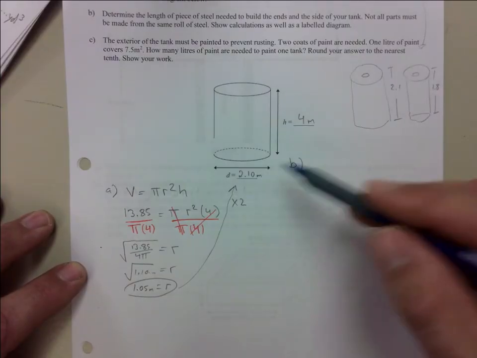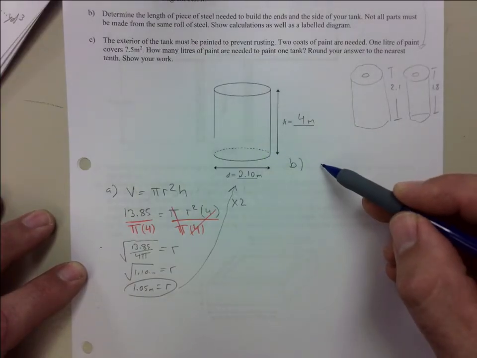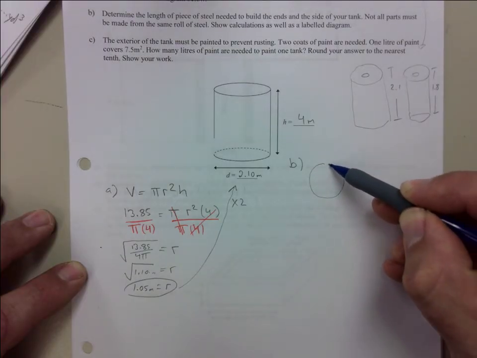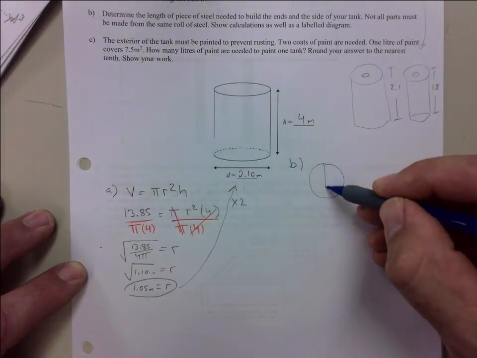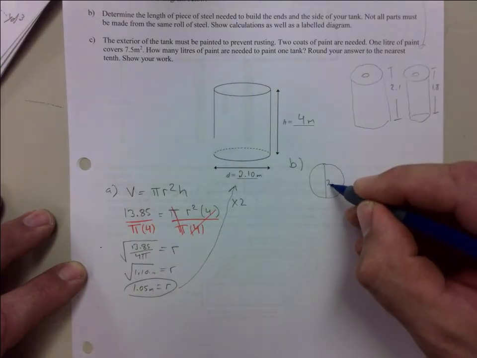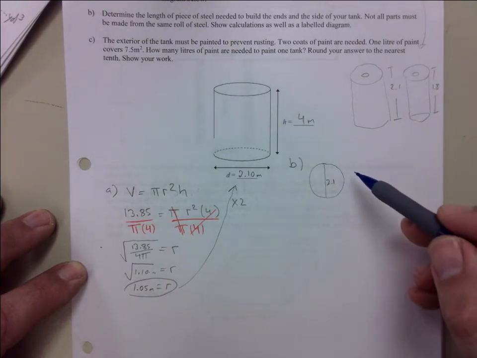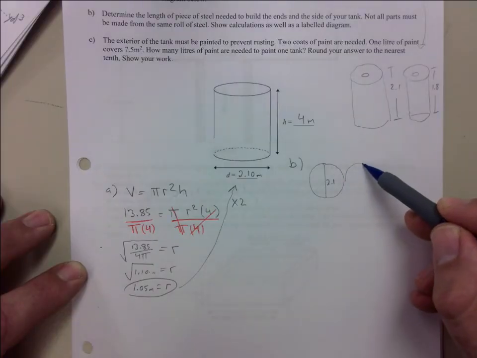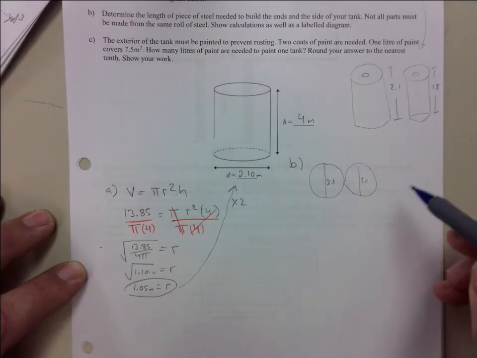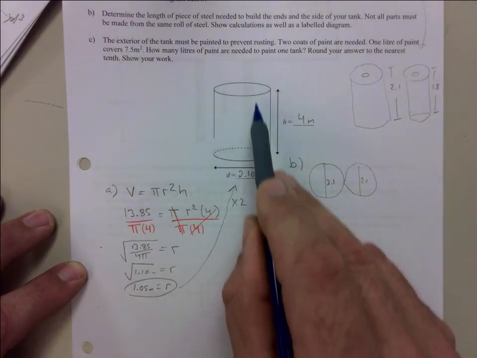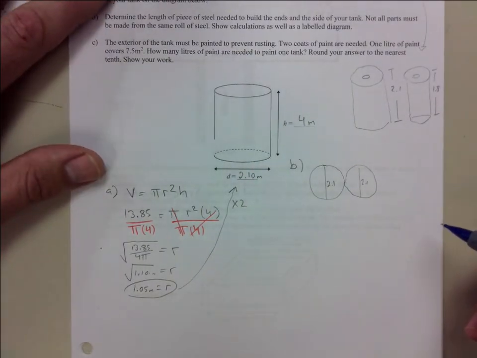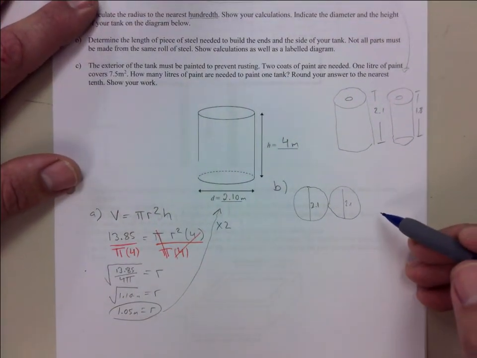If I break this one down, I will have the top, which is from end to end, 2.1. I'll have 2 of these, by the way. And I'll have this piece right here, which will be, how wide will that thing be?